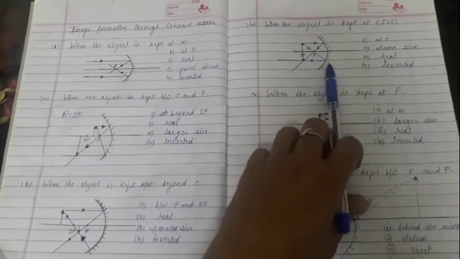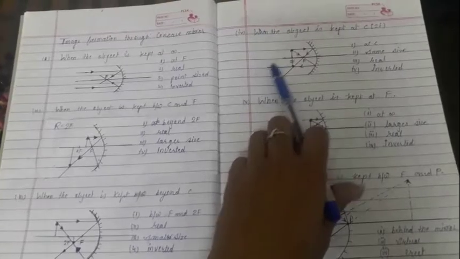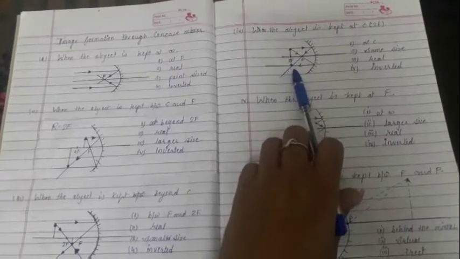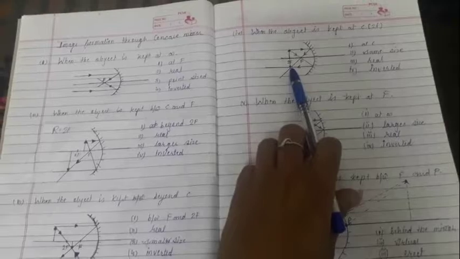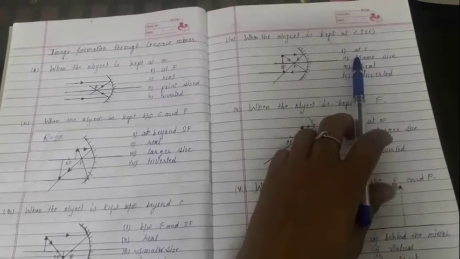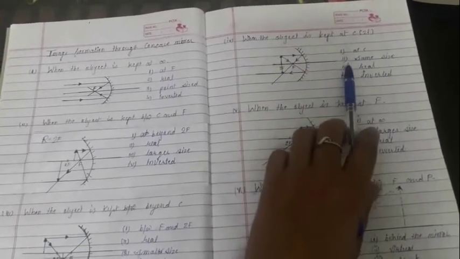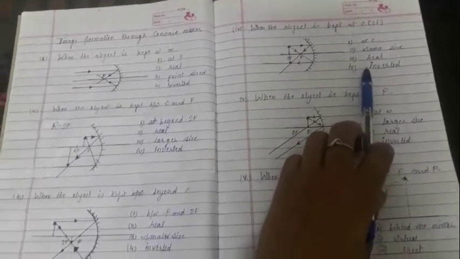Then after reflection, it will be parallel to the principal axis. And we get our image here and the position of this image is at point C or at 2F, the same position where the object is kept. It is of same size as the object, real and inverted.